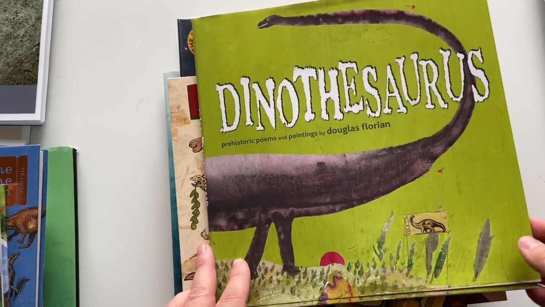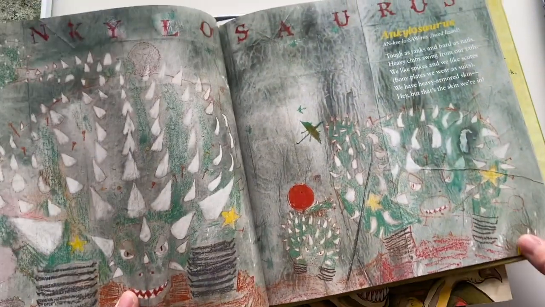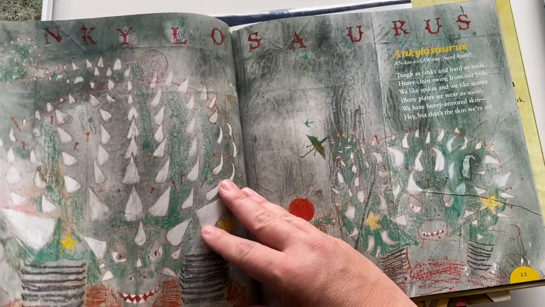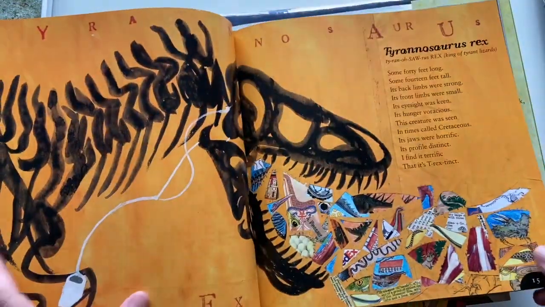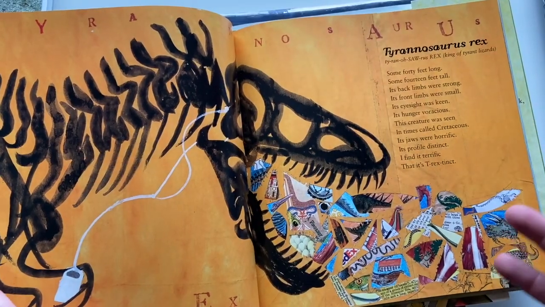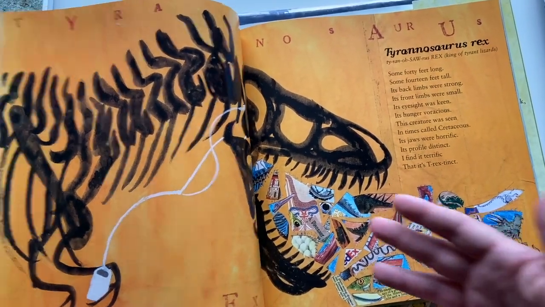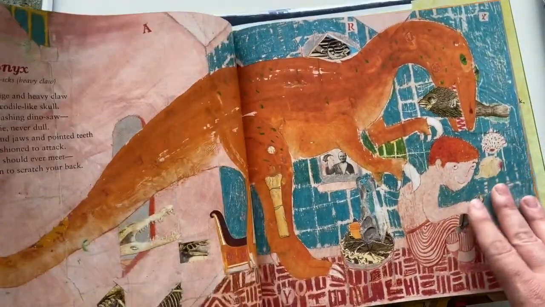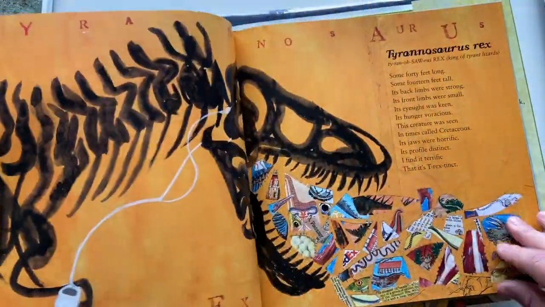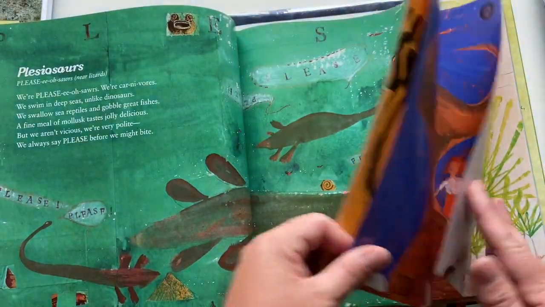I chose Dinothosaurus. And I love the artwork in it so much. The poems are really short and kind of silly, very goofy, but they're playful, and I really enjoy that, and I think the girls are going to love it. It'll make them feel silly and lighthearted about poetry too. They like silly poetry, so it'll inspire them to write some of their own.